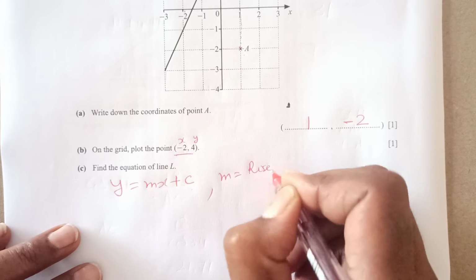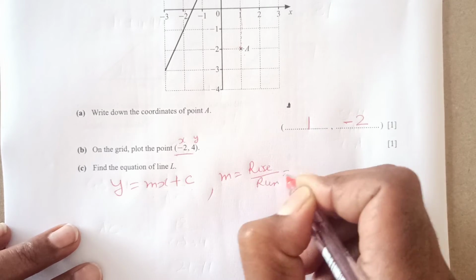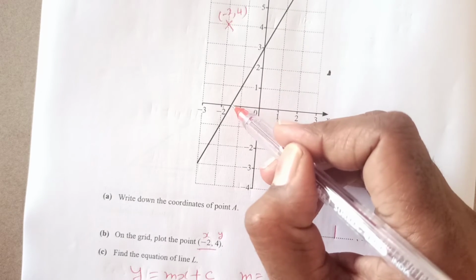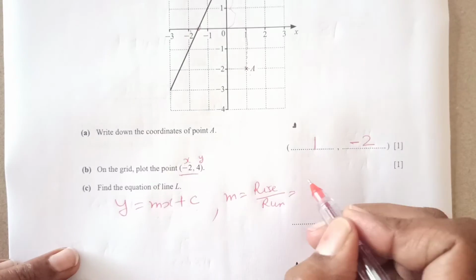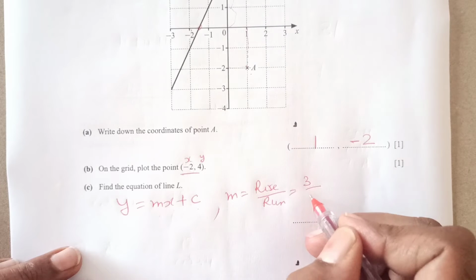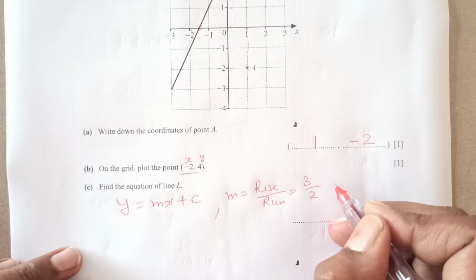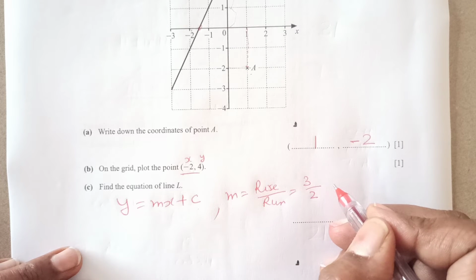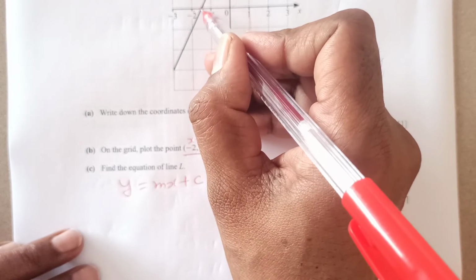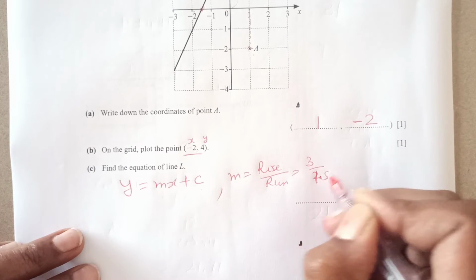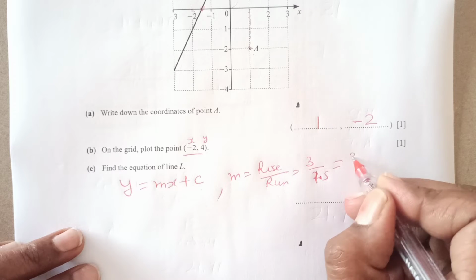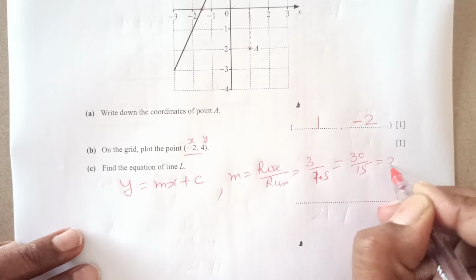M is rise over run, meaning rise is this one. We can choose any 2 points. I'm taking this one. Rise is 1, 2, 3, so this is 3 and run is... I'm sorry, this is not 2. This is 1.5. So that is 3 over 1.5, that is 30 over 15, it is 2, right?